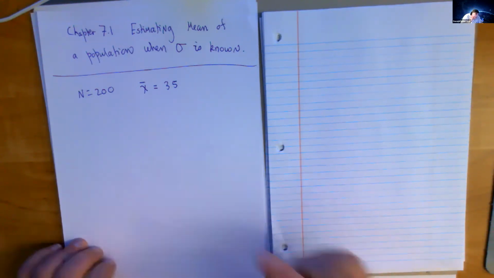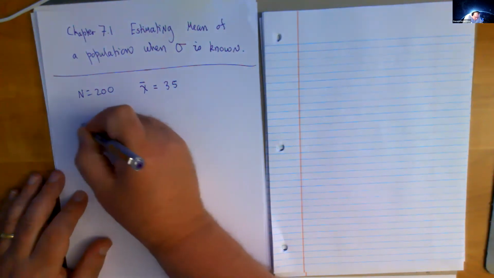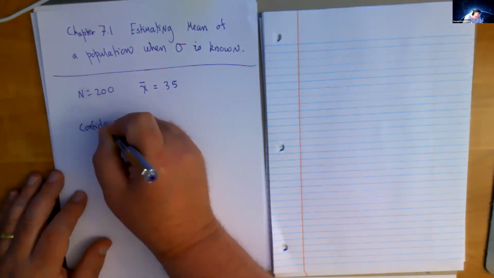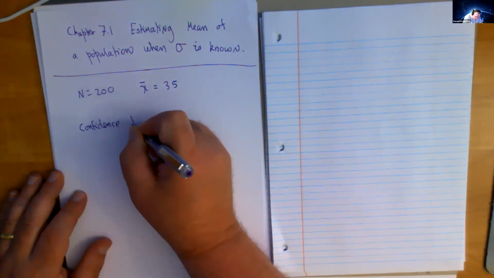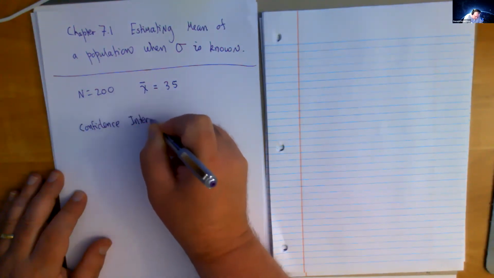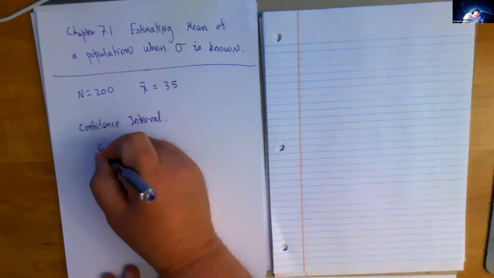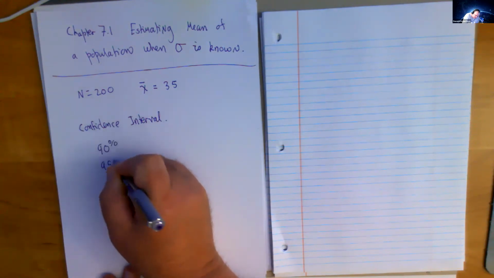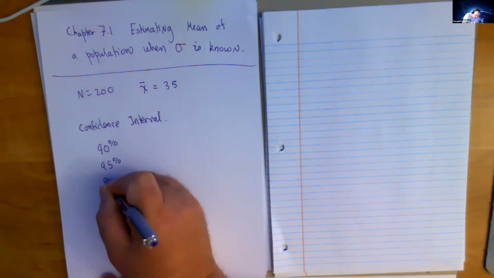So we're going to look at a thing called the confidence interval. That's what we're going to call these intervals that we're creating. They're going to be called confidence intervals. What we're going to do is take a percentage, and the classic normal confidence intervals are 90%, 95%, or 99%.